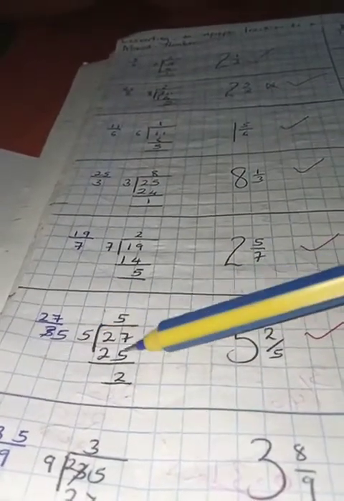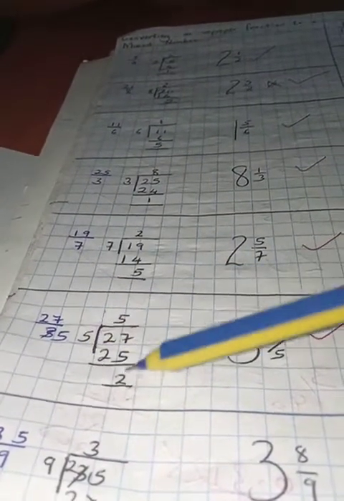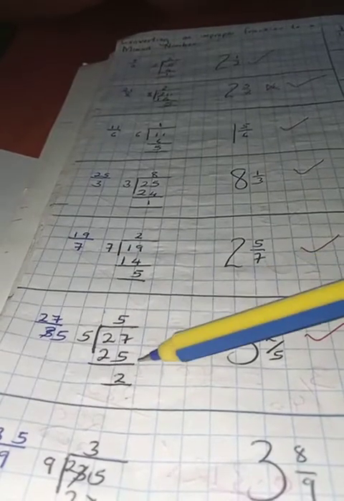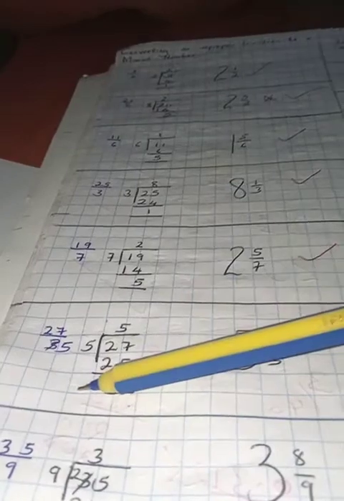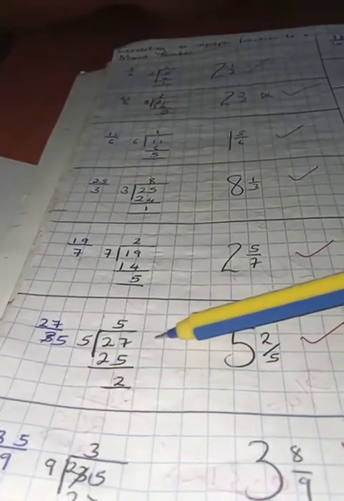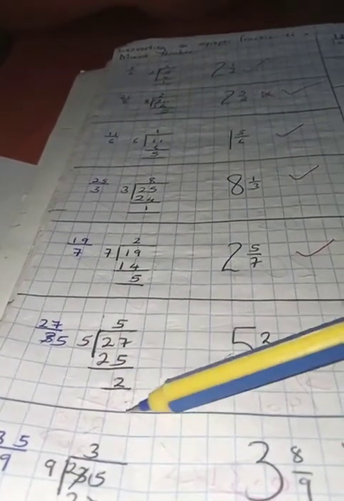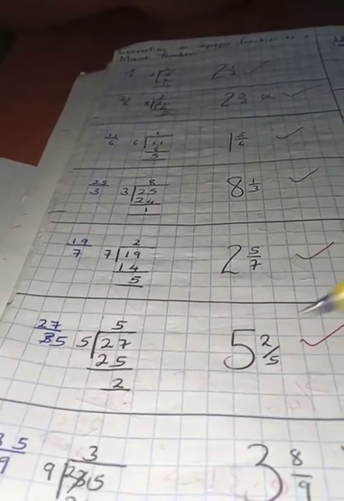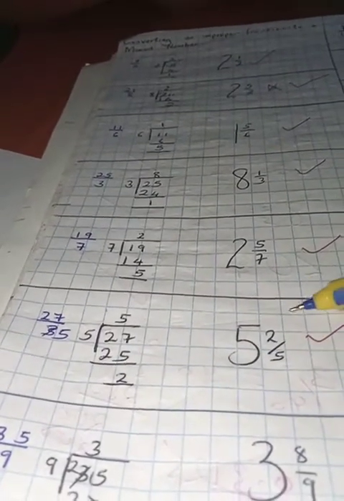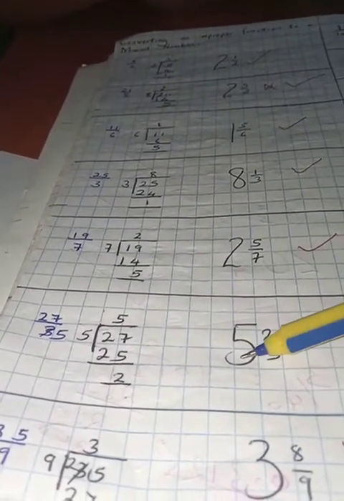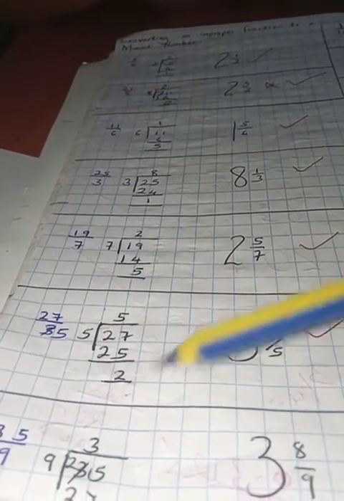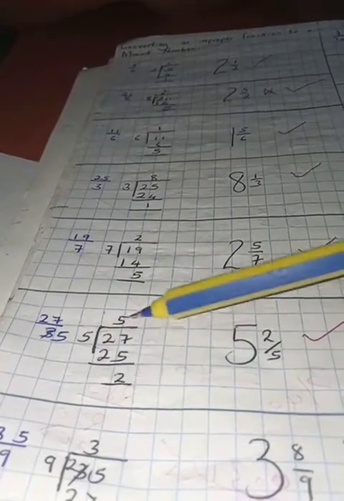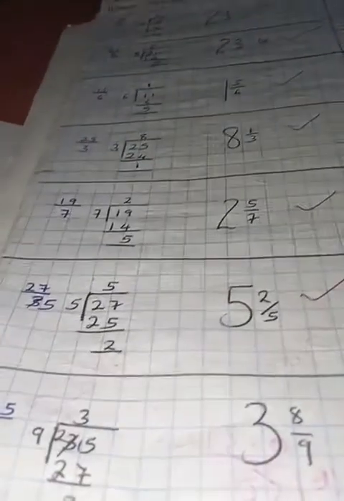How many times will 5 go into 27? 5 times because of 25. Here, 2 take away 2, 0. 0 means nothing. So here I said 7 minus 5 is equal to 2. So here I got my answer: 5 whole 2 over 5. Remember, outer number, lower number, upper number. Understood?